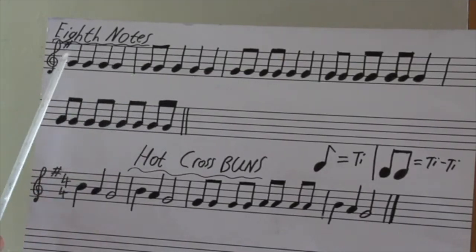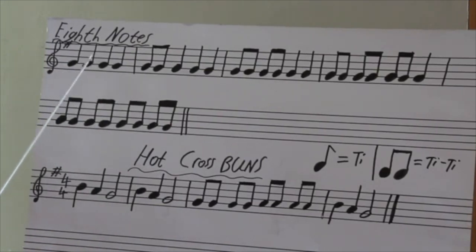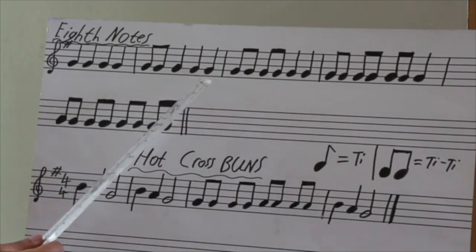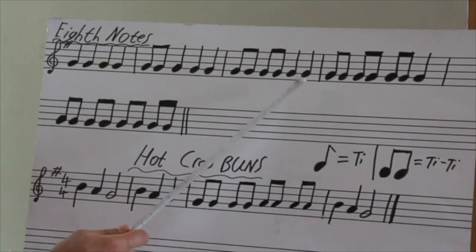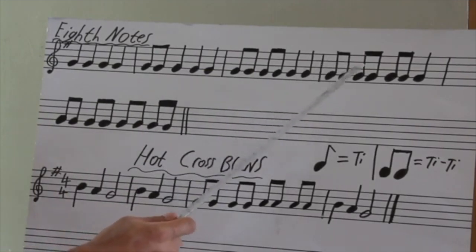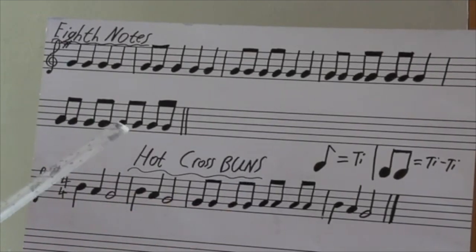Now let's try to put it all together, bar 1 all the way until bar 5. Ready? Let's go. 1, 2, 3. Say it with me. Ta, ta, ta, ta. Ti-ti, ta, ta, ta. Ti-ti, ti-ti, ta, ta. Ti-ti, ti-ti, ti-ti, ta. Ti-ti, ti-ti, ti-ti, ti-ti. All right, that wasn't bad.